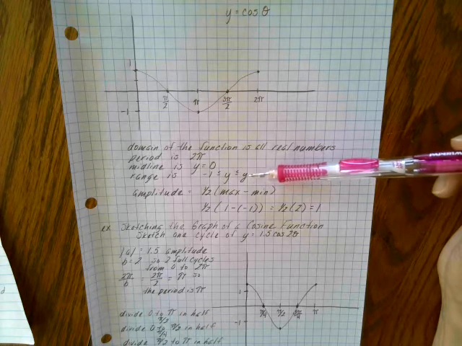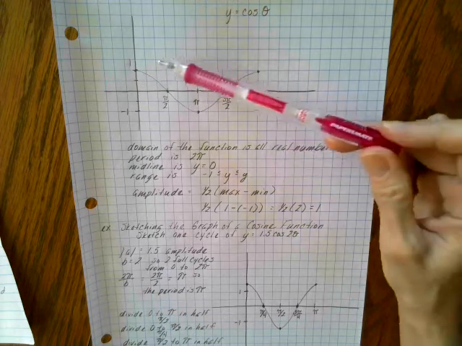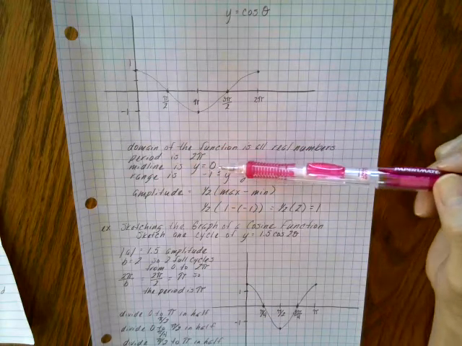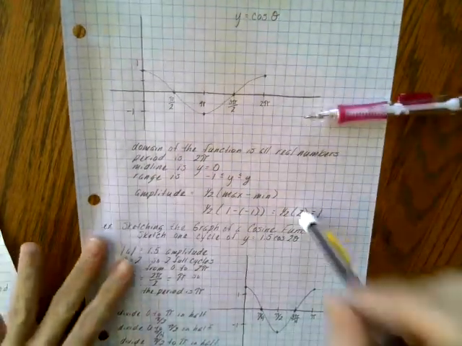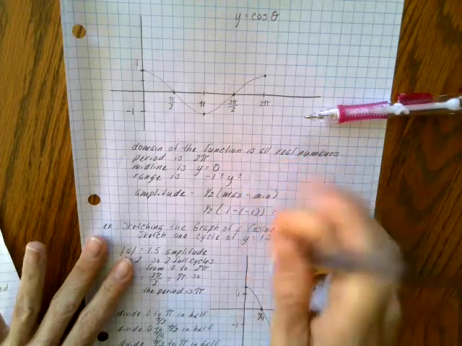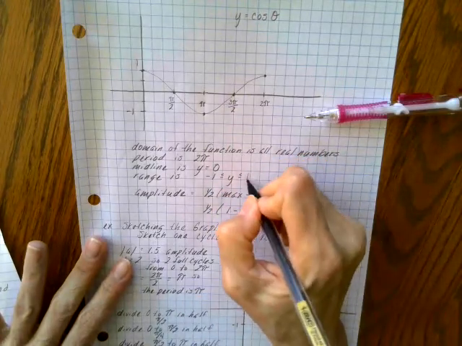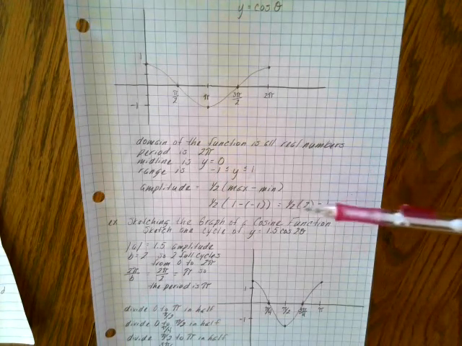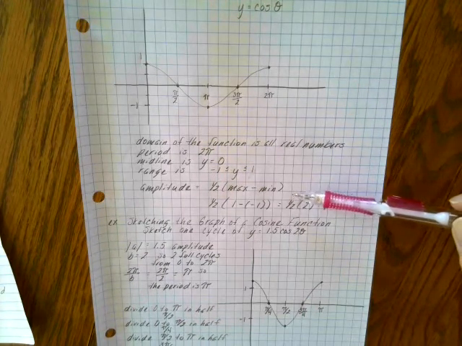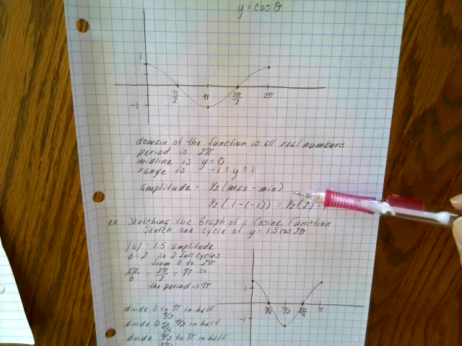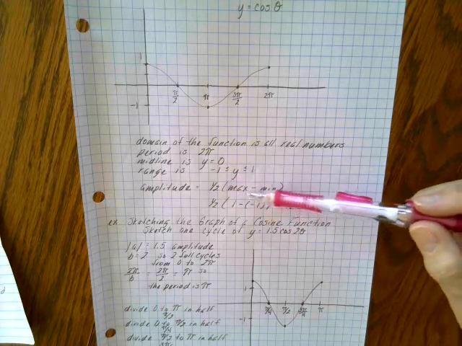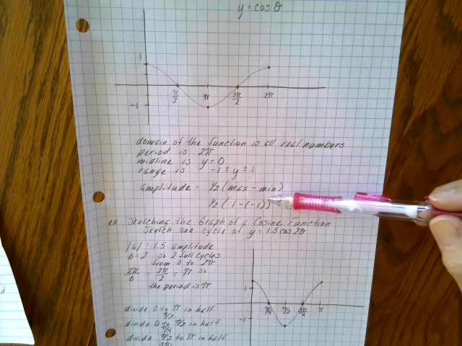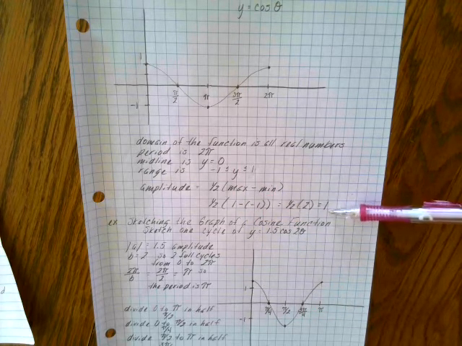What is the range? On the y-axis, it's going to go from 1 to negative 1, and that's it. So negative 1 is less than or equal to y, which is less than or equal to 1. That is my range. Now, amplitude. Remember, in section 13.2, we figured out how to find amplitude. That's 1/2 the max minus the min. So 1/2 times 1 minus negative 1, which is 1/2 times 2, which is 1.